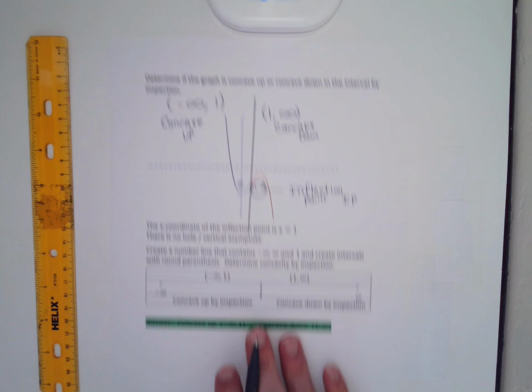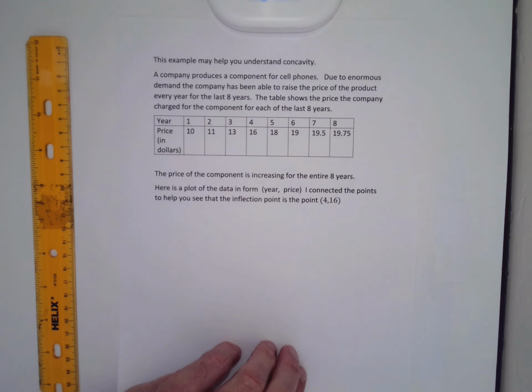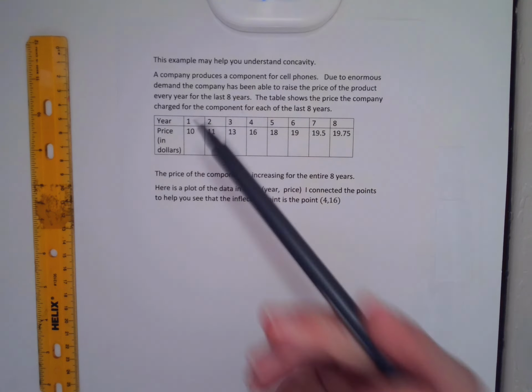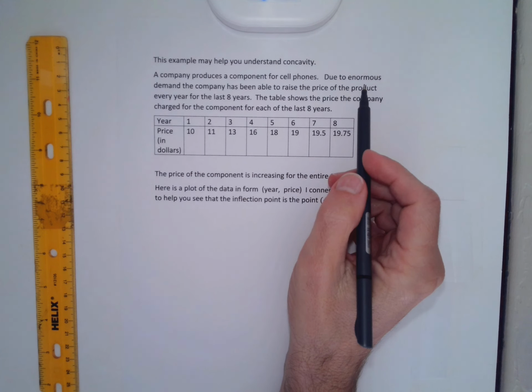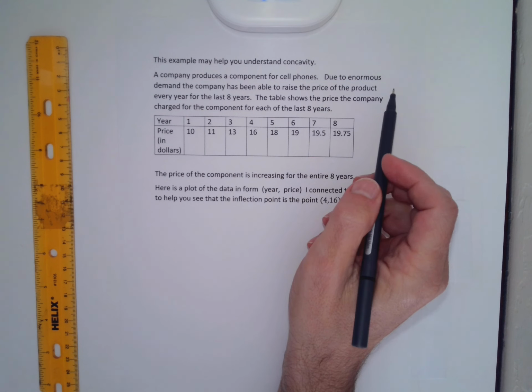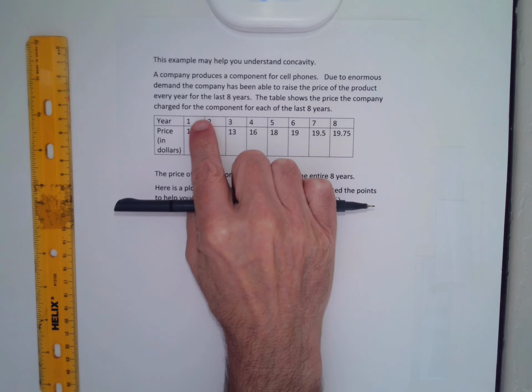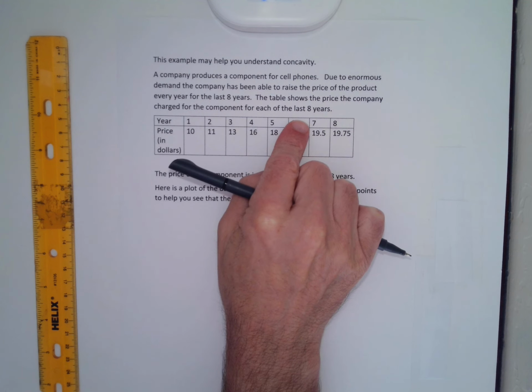So I wrote up a make-believe example because I don't think students understand concavity and how it might come up in a quasi-realistic problem. So I made a short word problem: a company produces a component for cell phones. Due to enormous demand, the company has been able to raise the price of the product every year for the last 8 years. The table shows the price the company charged for the component each of the last 8 years.